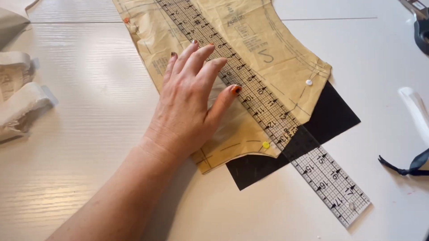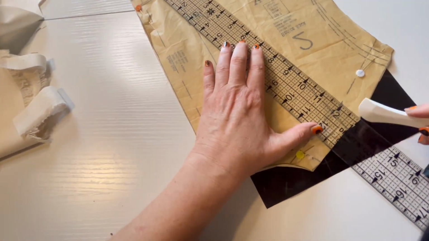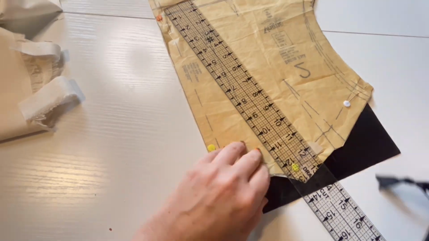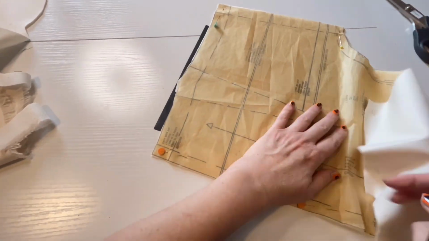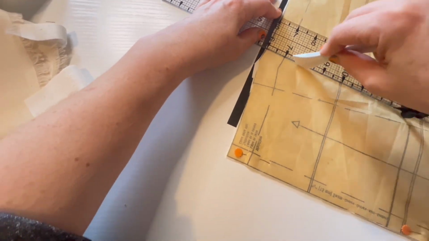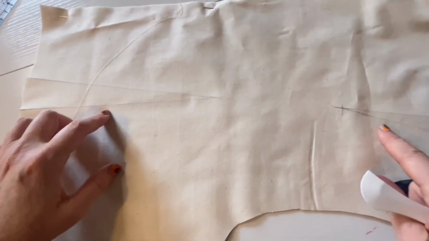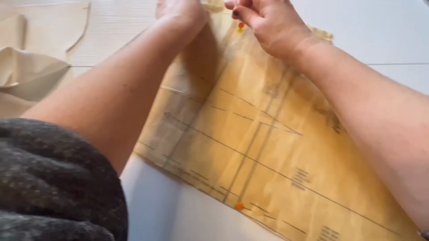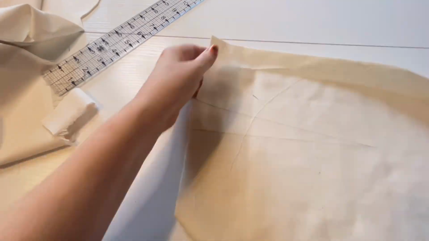Here I'm using carbon copy paper and a Hera marker from Clover. You can use tracing paper that's designed for sewing, and a butter knife or your fingernail or any kind of pointy but not too sharp object.